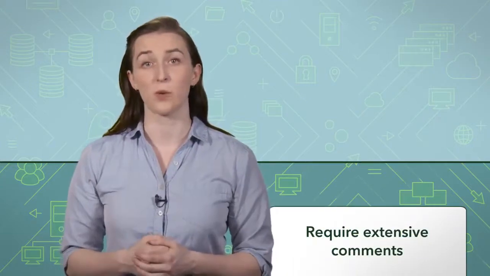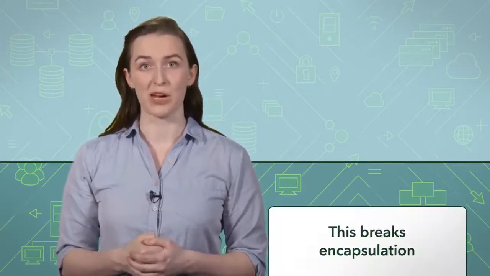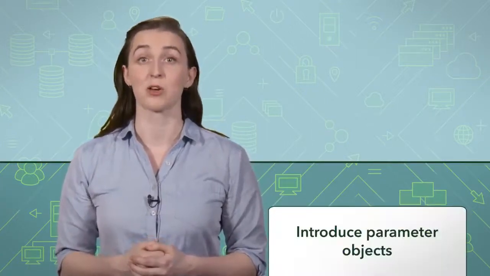Generally, these methods require extensive comments to explain what each of the parameters does and what it should be. And as we've discussed before, comments are usually just deodorant for bad code smells. But what if they aren't commented well? Well, then you may need to look inside the implementation to see how they're used. This breaks encapsulation. So how do you win here? The best solution for long parameter lists is to introduce parameter objects.